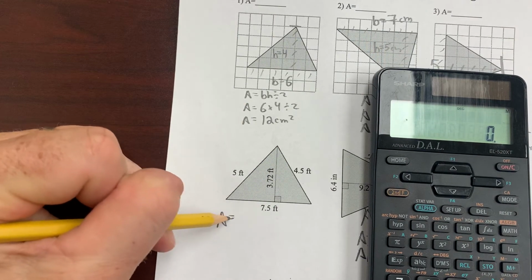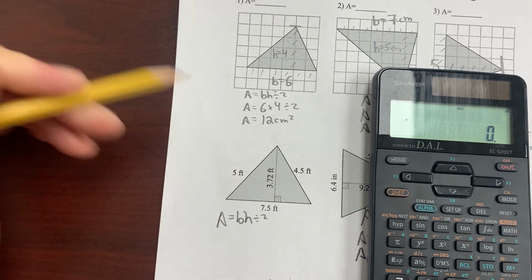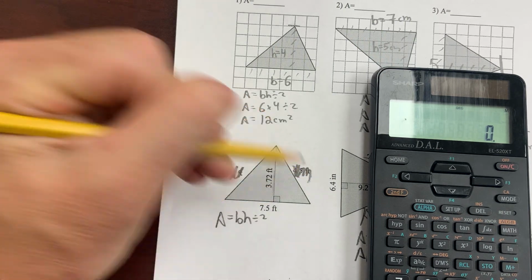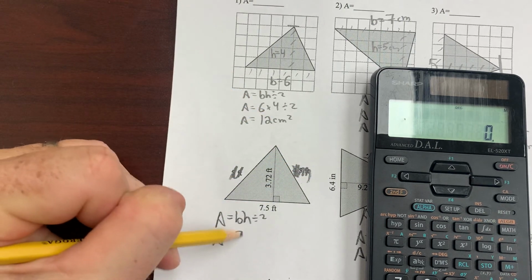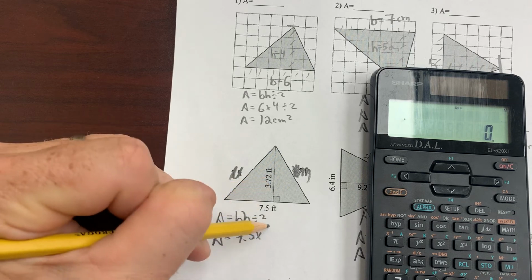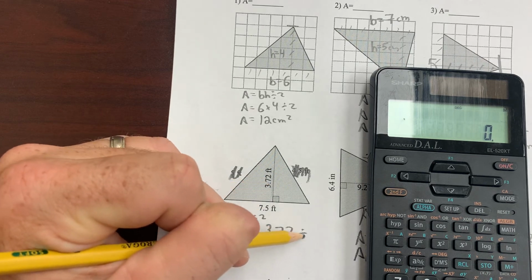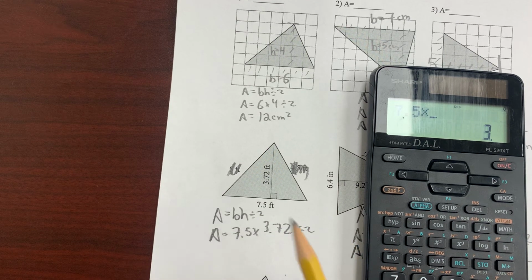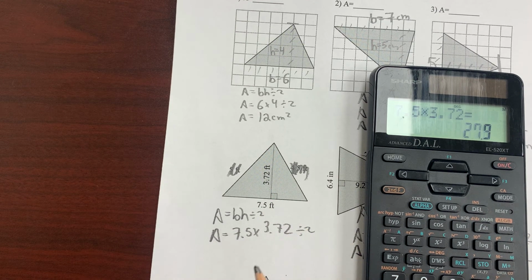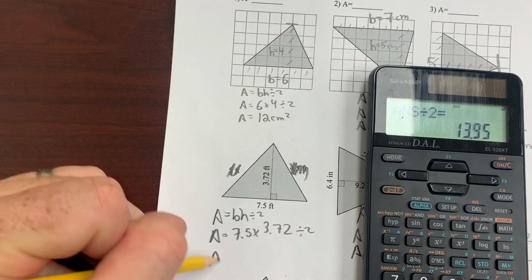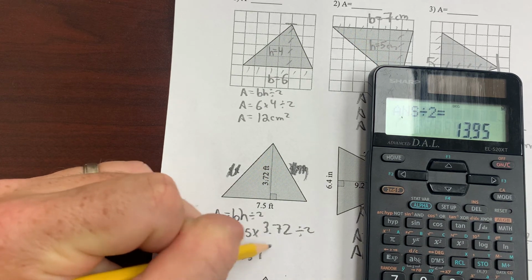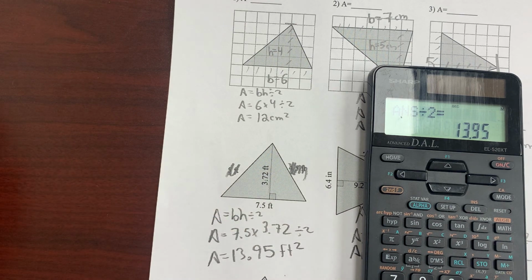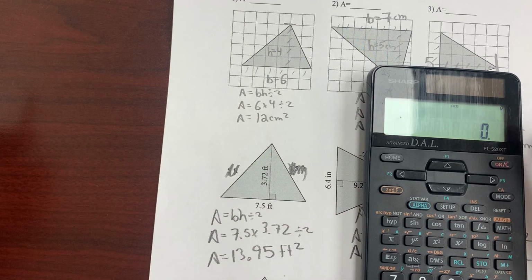Okay, we're going to do one more. The steps are always the same. Area equals base times height divided by 2. Again, we see here the perpendicular measurement, so this means nothing to us, and this means nothing to us. Area equals a base of 7.5 times 3.72 divided by 2. 7.5 times 3.72 equals, divided by 2. Area equals 13.95 feet squared. And that's how you calculate the area of a triangle.